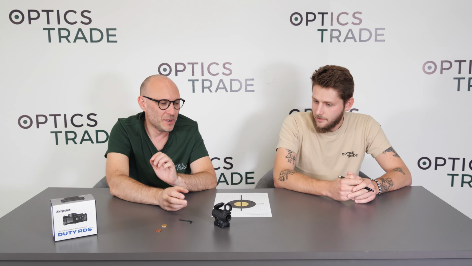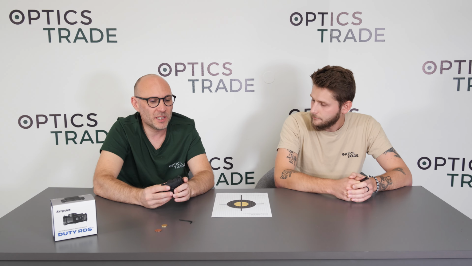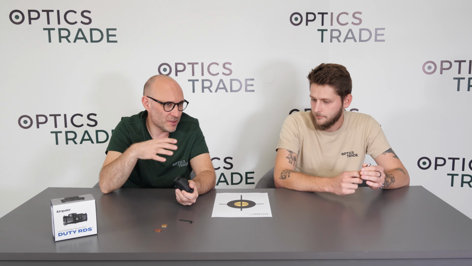Yeah. So with RDS it's a little bit easier because the click value is 14 millimeters at 100 meters. That means half of MOA. Especially for the American market, this is really convenient because it's easy for them to understand half of MOA. This is half an inch at 100 yards. For Europeans, 14 millimeters at 100 meters doesn't mean much. No, it's not really that common.